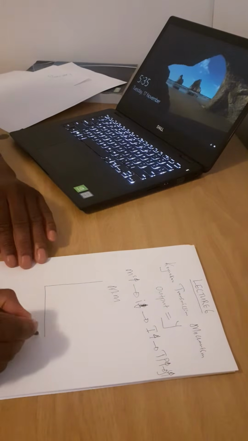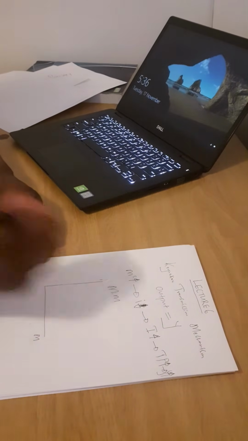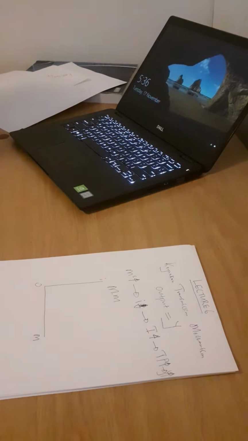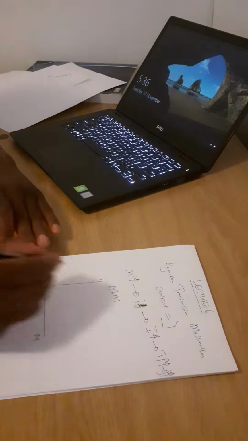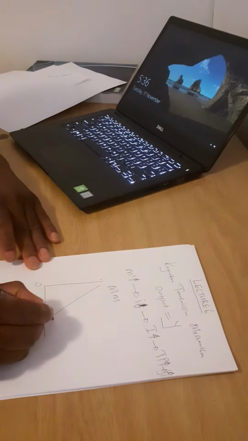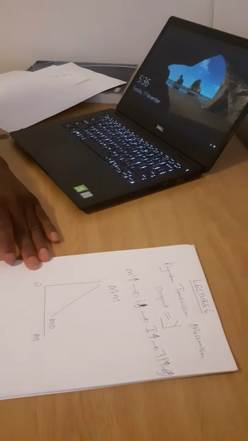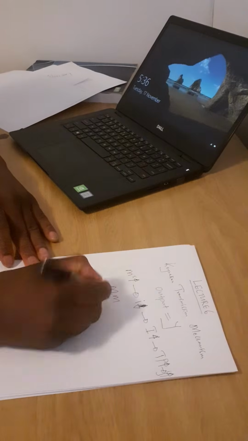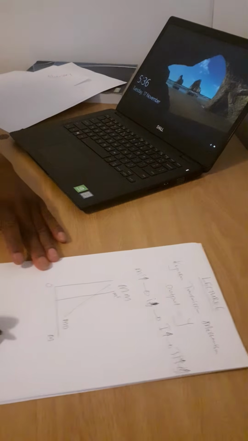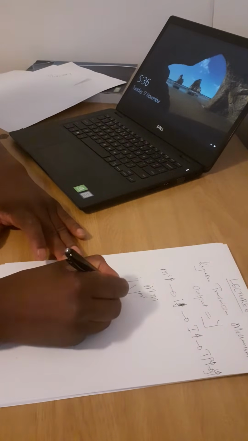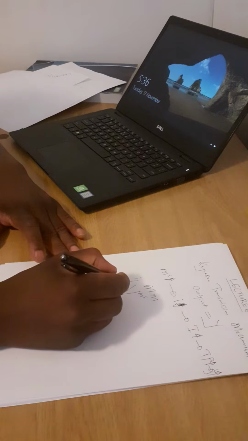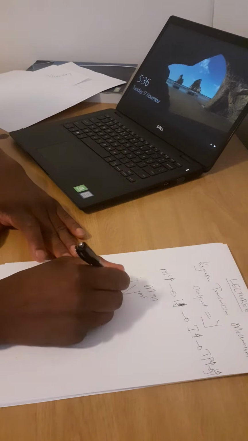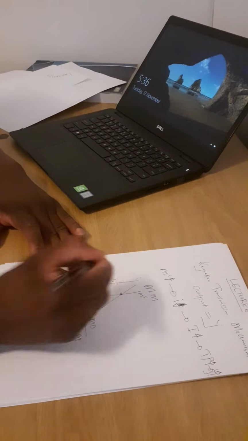This is the quantity of money, this is the interest rate, and this is the origin. The money demand function goes this way. This is the money demand. And the money supply function goes this way. This is the money supply. So you can see where they intersect, and they determine the interest rate, which is I naught.